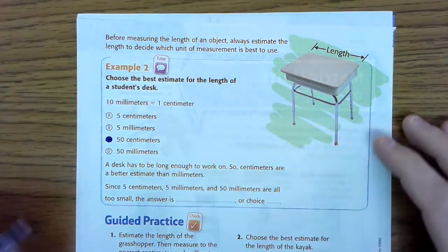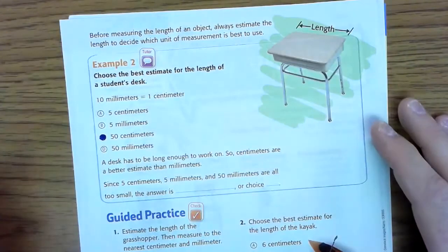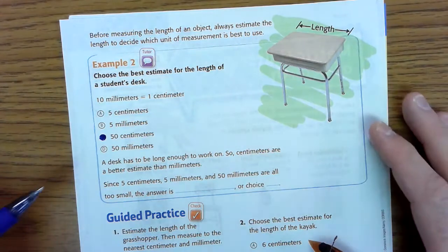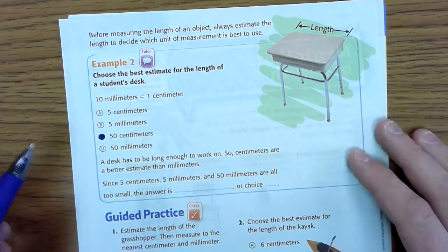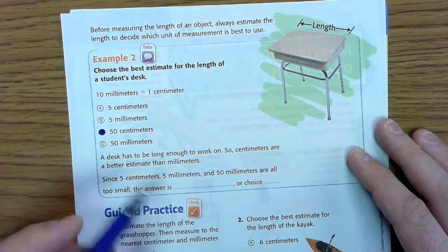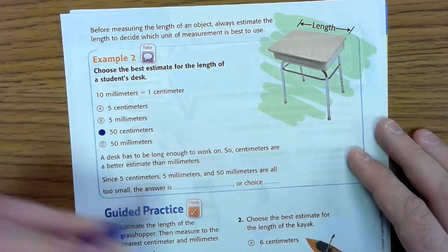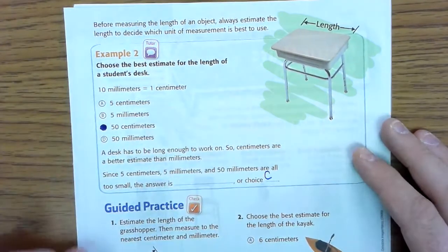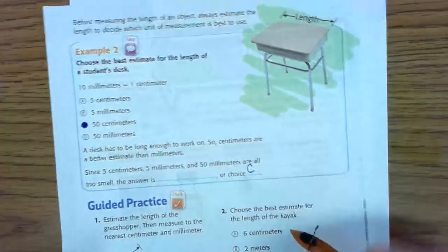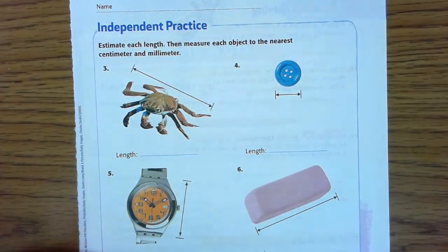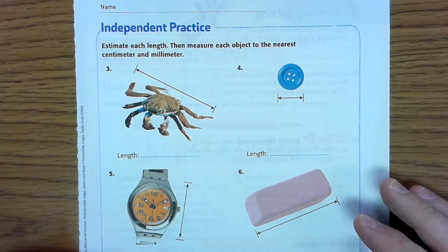A desk has to be long enough to work on, so centimeters would be the best estimate to use here other than millimeters. So the answer is, I don't know why they make you write on that, choice C. Okay, let's go ahead and do what we normally do. Let's dive into independent practice, because this one's a pretty easy little lesson that we have here.